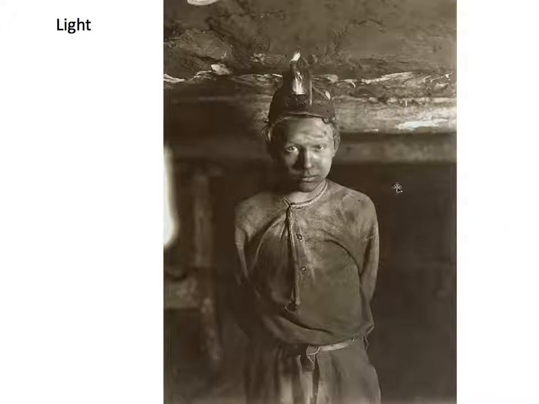In terms of light, the main source of light in this photograph comes from the subject's left side, so somewhere over here in this way. So from the subject's left side and a little bit in front of him. The light source is fairly harsh, judging by the sharp shadows, for instance, the shadow right here from his nose. The light strongly illuminates the boy's face so that I can see his eyes and the dirt on his face very clearly.